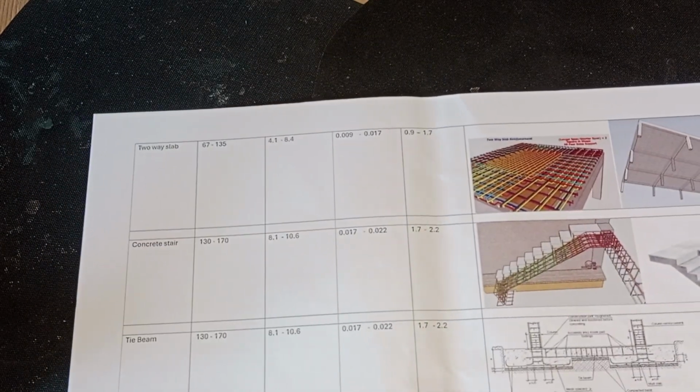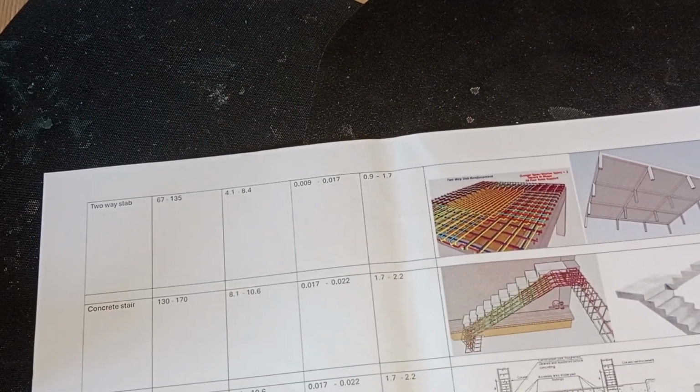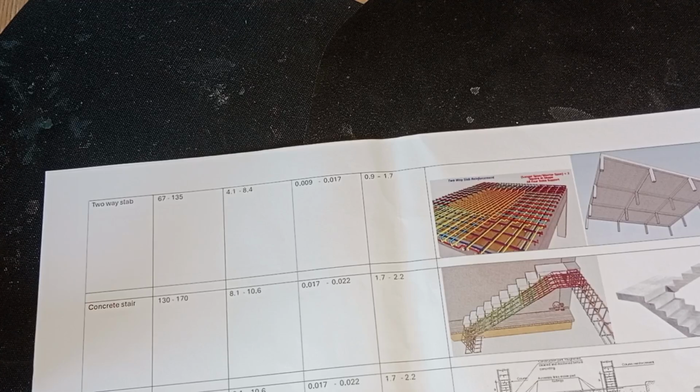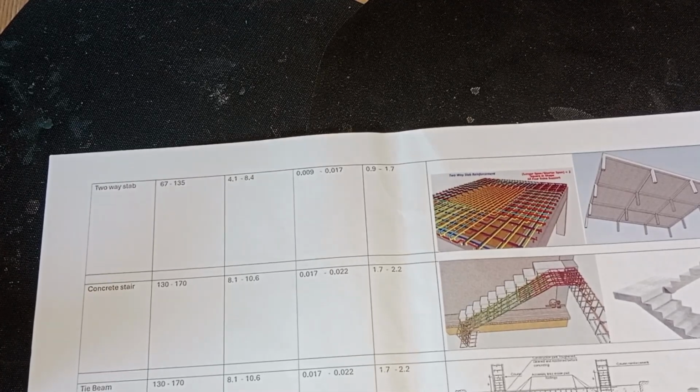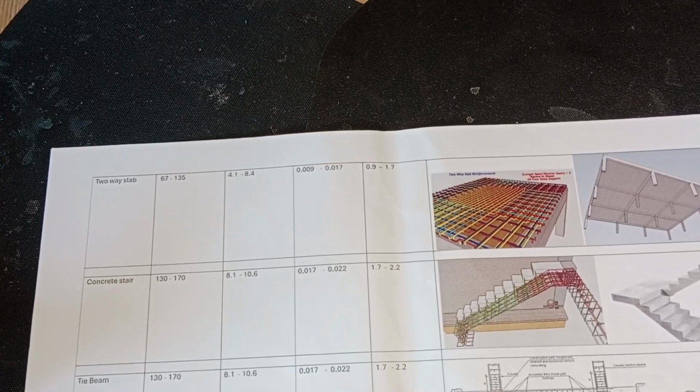The second is two-way slab. It is almost the same range, a little bit higher than one-way slab, 67 to 135, and the percentage is 0.9 to 1.7% of the section to be reinforcement.